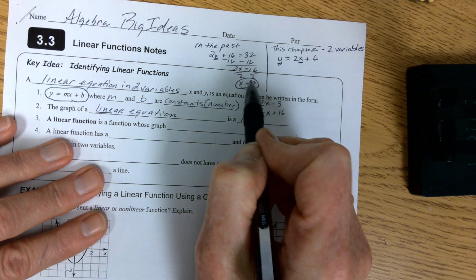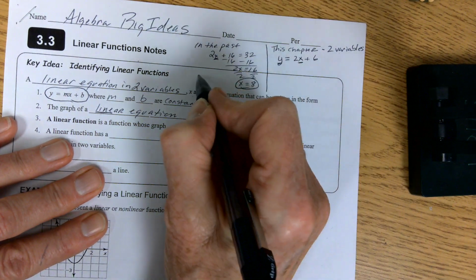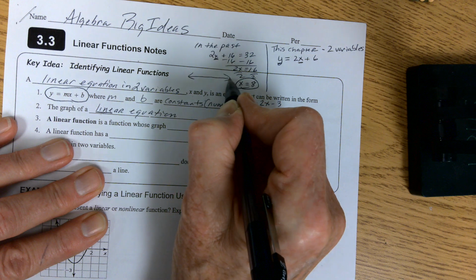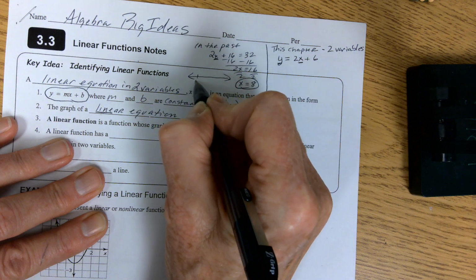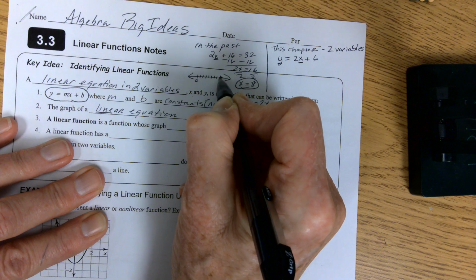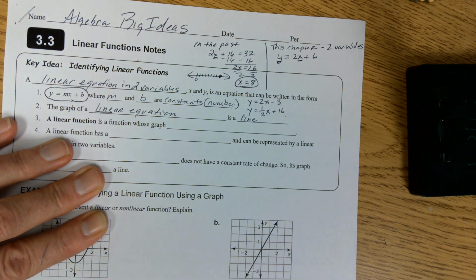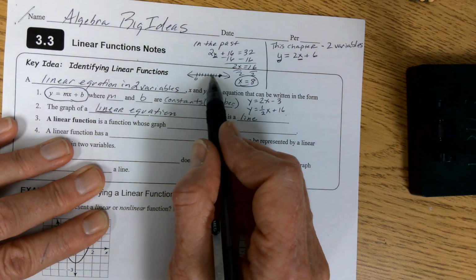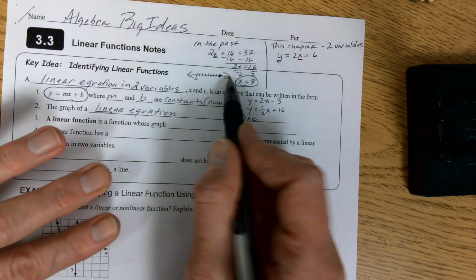Go back to this one. When we had one variable and we were going to graph the answer, we only drew one number line. And on the one number line, we would plot our answers. If it was an inequality, we might shade our answers. But we only did it on a one-dimensional number line.